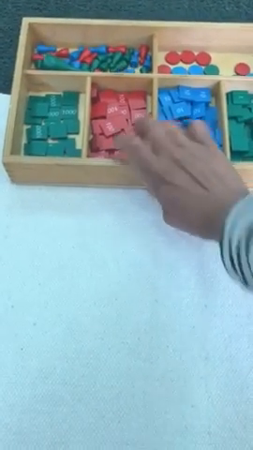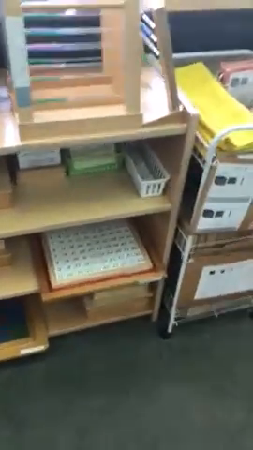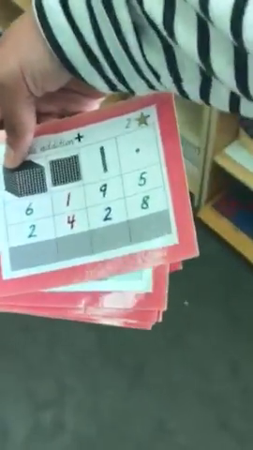So we start out with just simple static addition. We can move to dynamic addition using the stamp game. We will come over here and grab the dynamic addition, ones through 1,000. And we will grab a pencil. And let's go over and start our lesson.